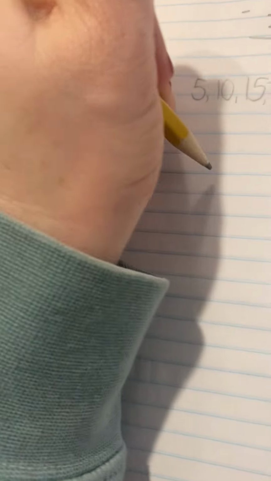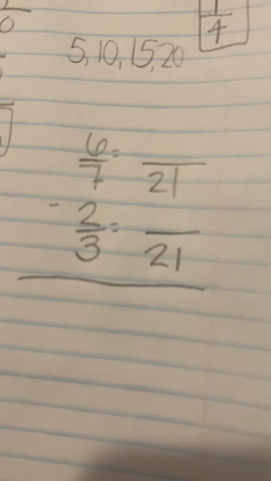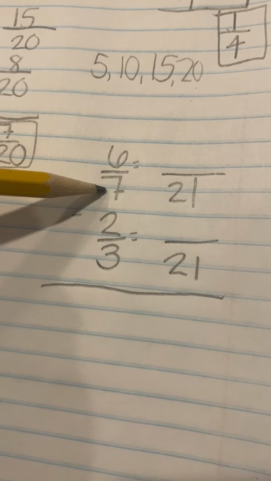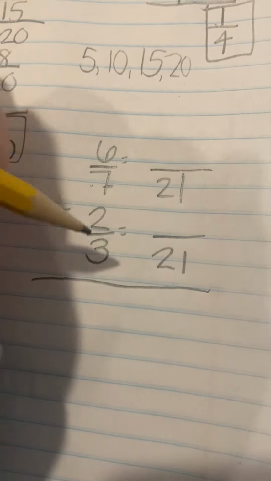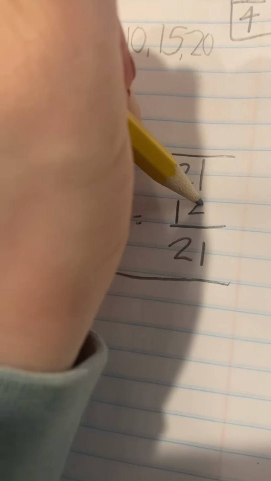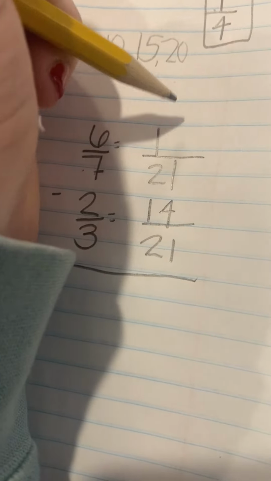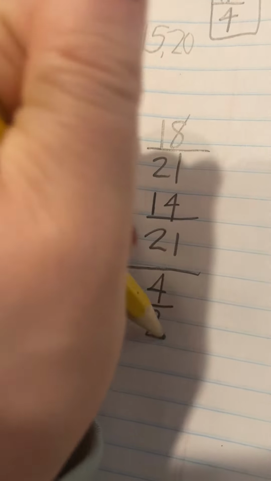6/7 minus 2/3. Well, I gave it away. It's 21. So 3 doesn't go into 7, obviously. Multiples of 7 start at 7, and then 14, 3 doesn't go into 14, and then 21, 3 goes into 21. So 3 times 7 is 21, 2 times 7 is 14, 7 times 3 is 21, and 6 times 3 is 18. So if I do 18 minus 14, I'm going to get 4 over 21.